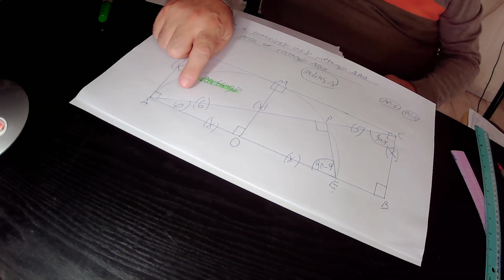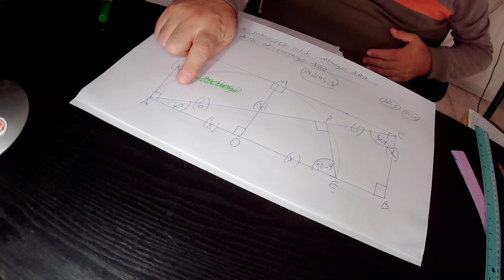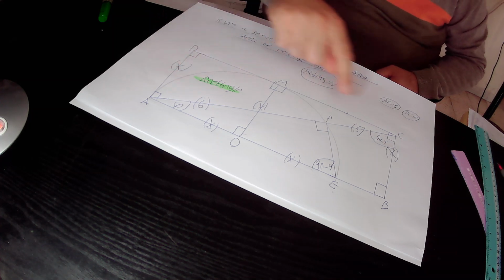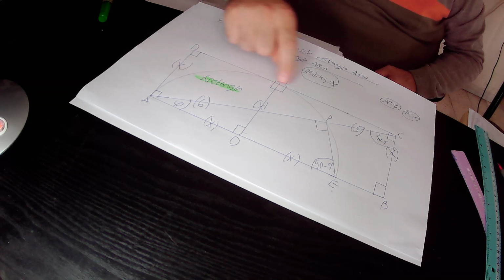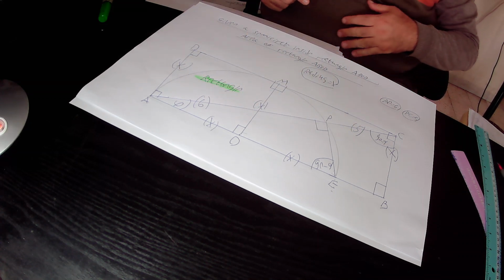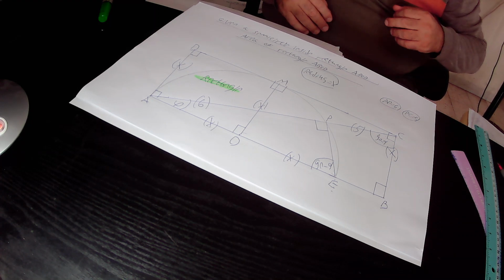First of all, this is angle A, that is a common angle that belongs to both triangles. Angle A belongs to the big right triangle ABC, and angle A also belongs to the small right triangle APE. So you can write down that angle A equals itself, a common angle that belongs to both triangles.